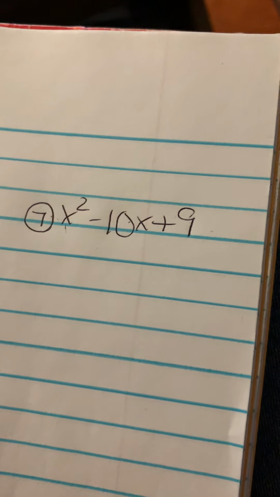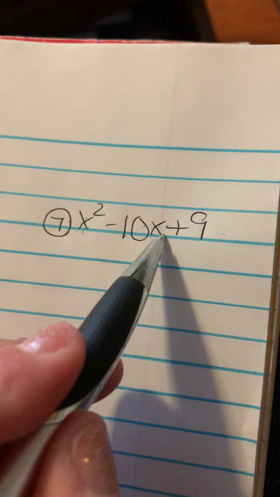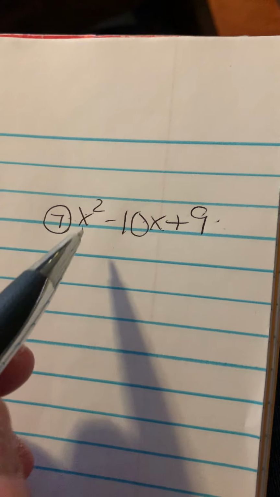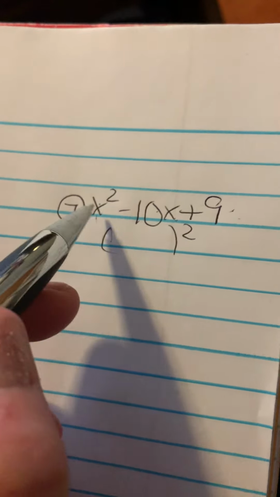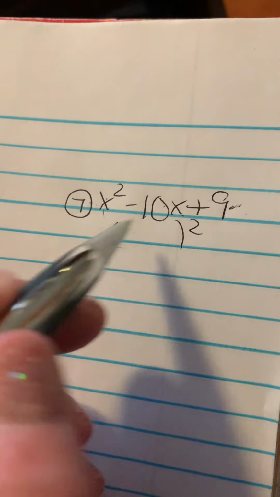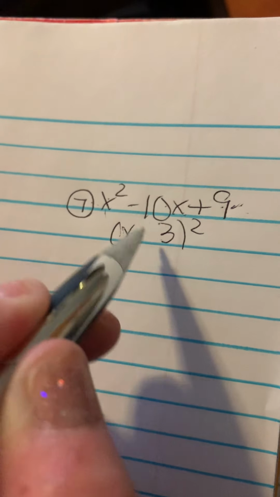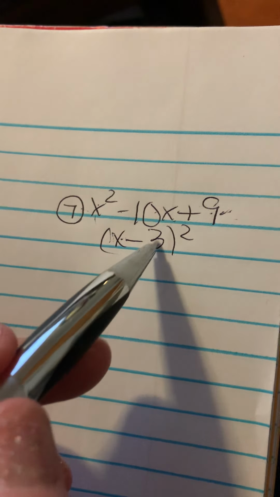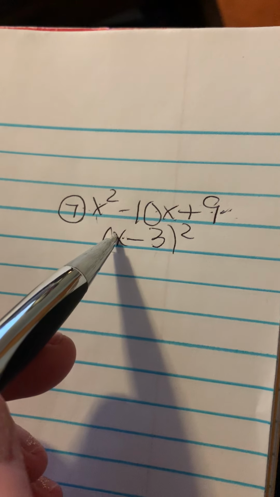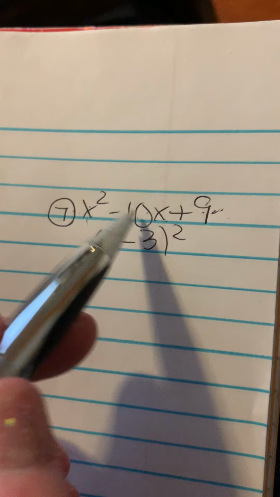A couple more. X squared minus 10x plus 9. There is no GCF. 1, 2, 3 terms. Well, 3 terms, I'm going to check for a PST. Perfect square and perfect square. So I'm going to try square root of x squared, square root of 9, take the middle sign. I got to double check. 3x and 3x makes 6x. That's not 10, so that is not the way to factor that.